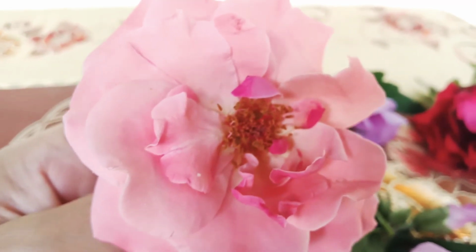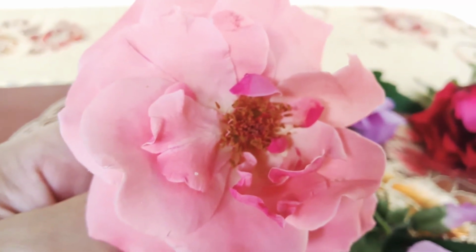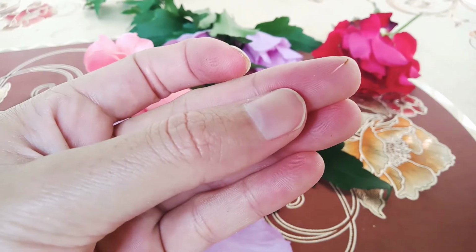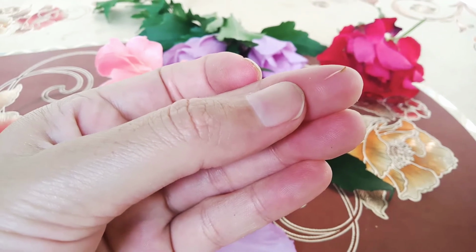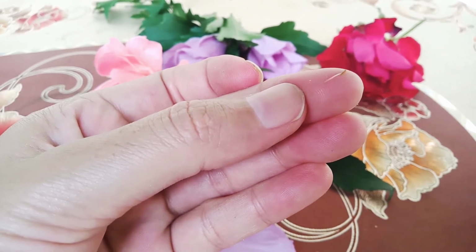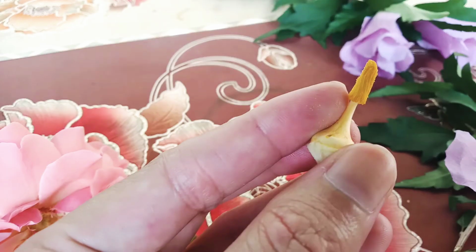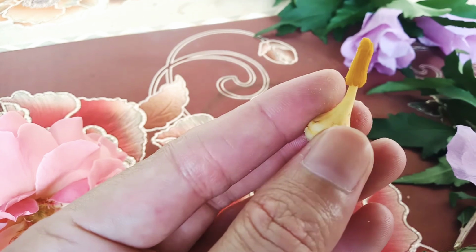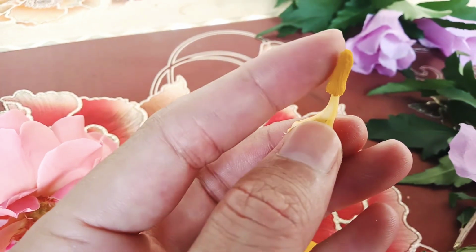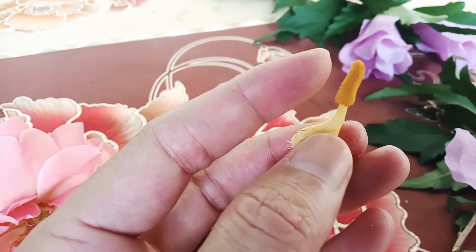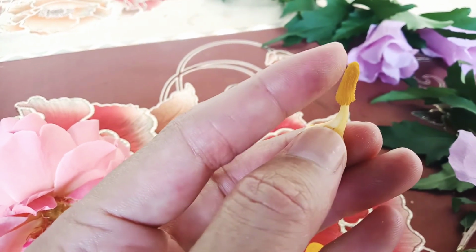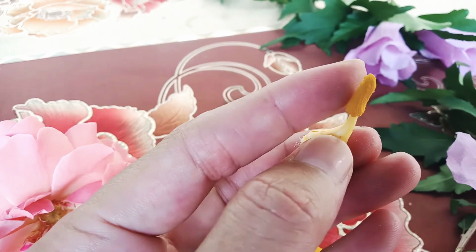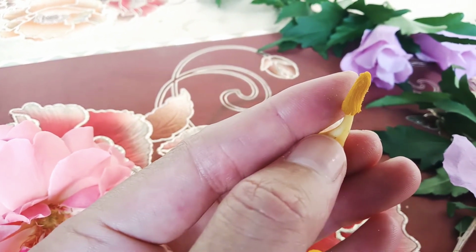Its units are called stamens, and each stamen has a thread-like filament on which anther is present, and in anther there are pollen grains, which are microspores. In this flower's internal structure, these are the male reproductive parts, which are also known as androecium, and the pollen grains are sticking to my skin.